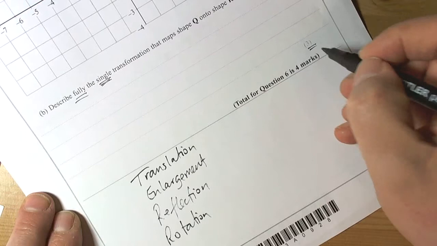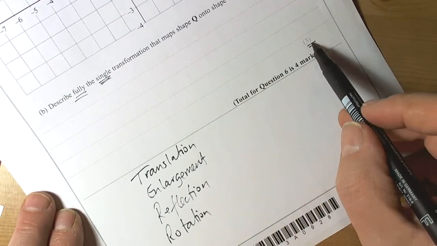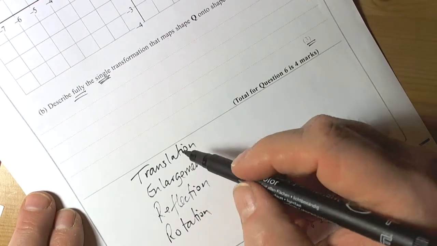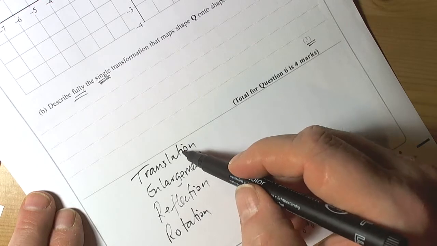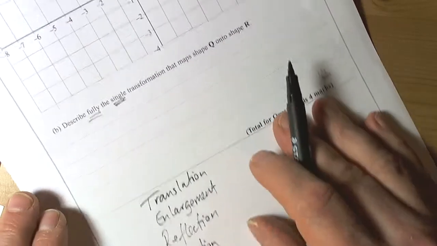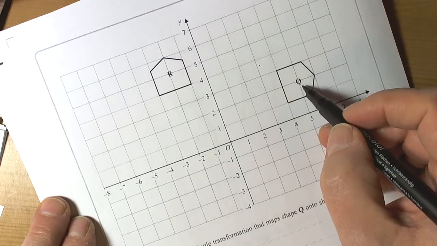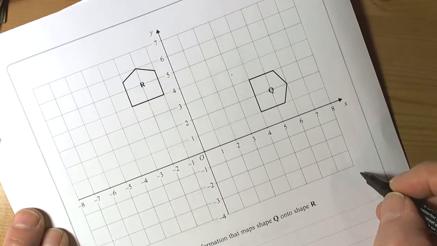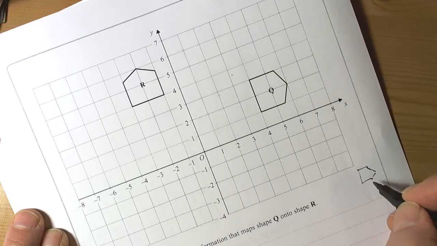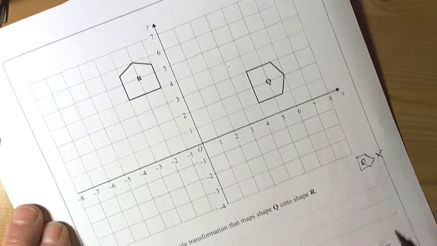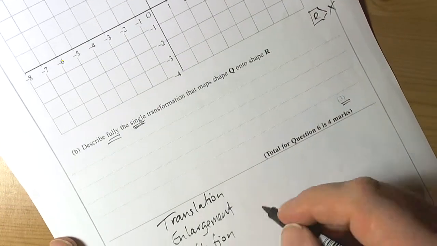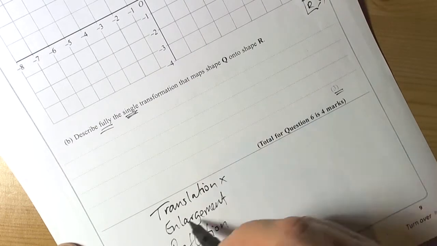This question is worth 3 marks, so we should be looking at gaining those by choosing the correct word for 1 mark and then describing how it actually worked. Translation means that the original shape Q would have stayed in the same orientation, which means that we would have expected R to be in that orientation. It's not. So because it's not in that orientation, then the translation doesn't work.